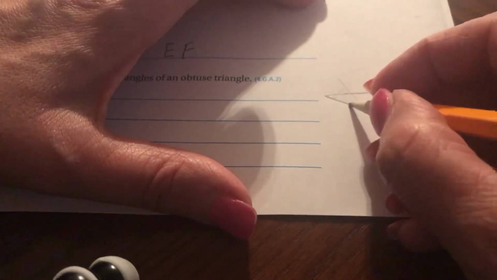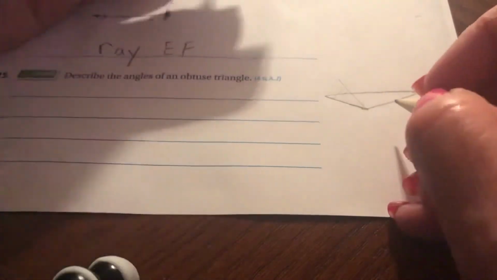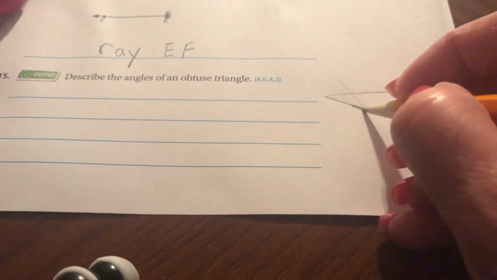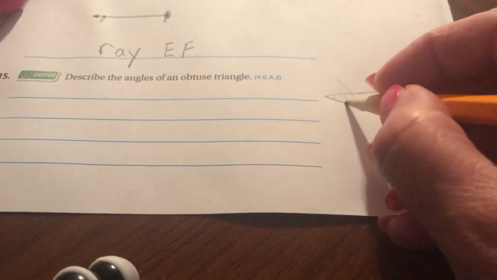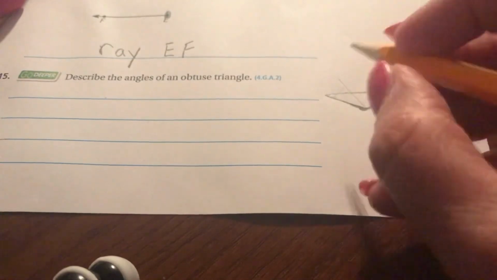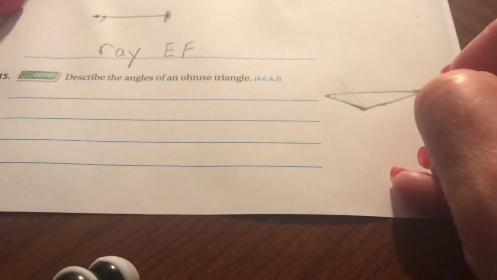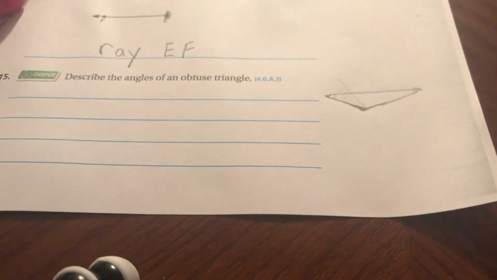And in order for this to happen, so it's a closed shape, because that's what a triangle is. It's a polygon. It's a closed shape. This angle here is greater than 90 degrees. And for me to close it in, these have to be smaller than 90 degrees.